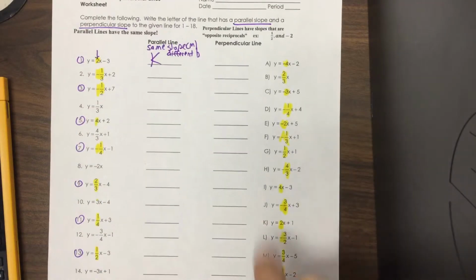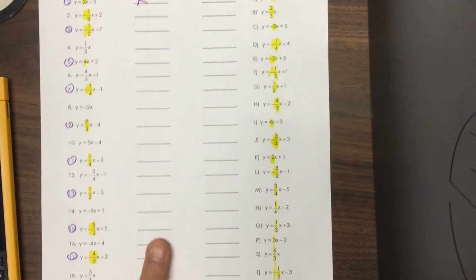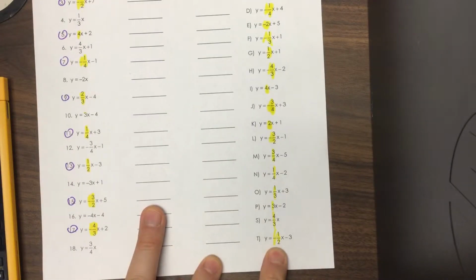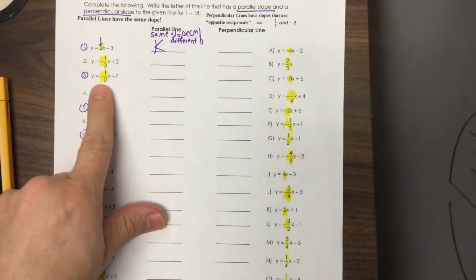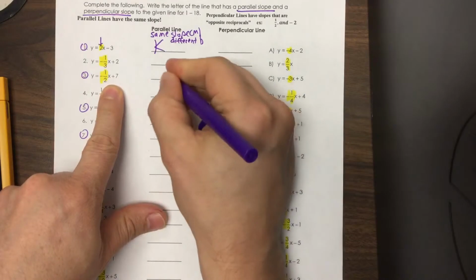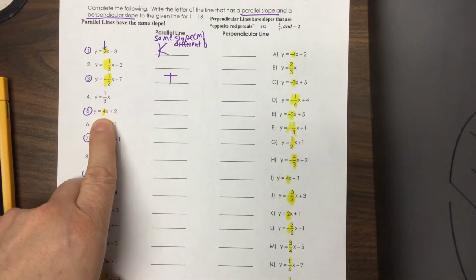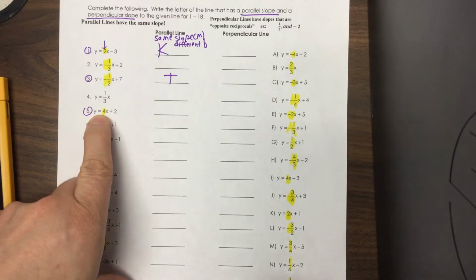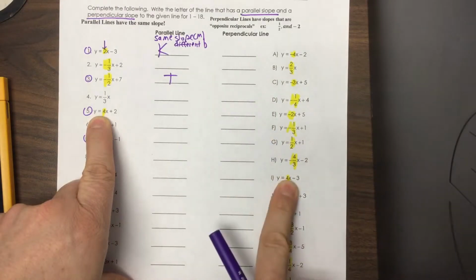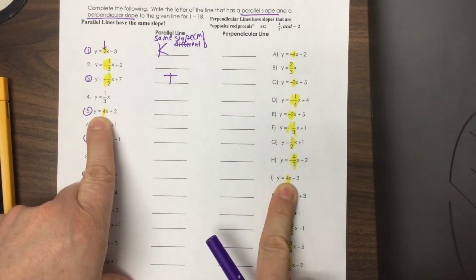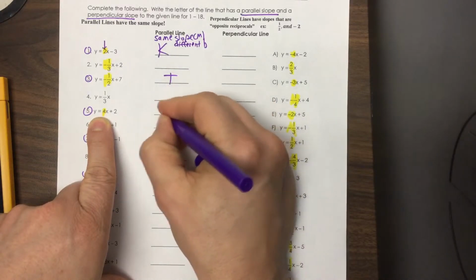That's +1/2. I need -1/2. It is right here at the bottom: y equals -1/2x minus 3. So I have the same m, but a different b. So number 3 is T. Number 5, 4x plus 2. I need to find an answer choice with a slope of 4. That's -4, not close enough. That's it right there: y equals 4x minus 3. It has a different b value, but the same m. So number 5 is I.